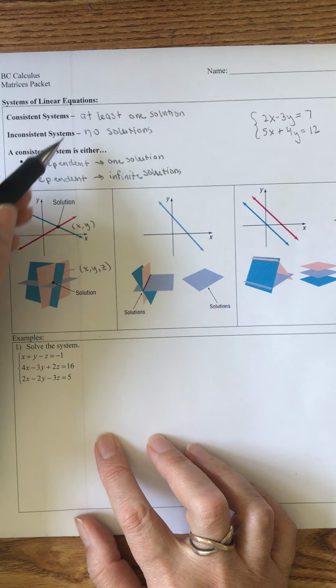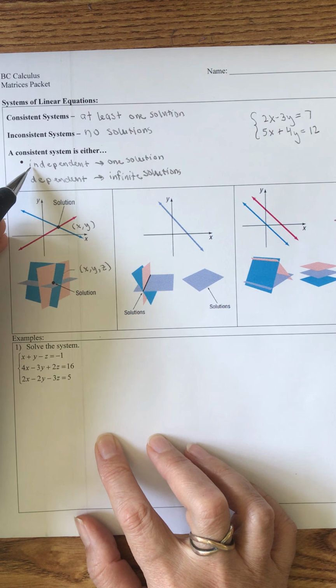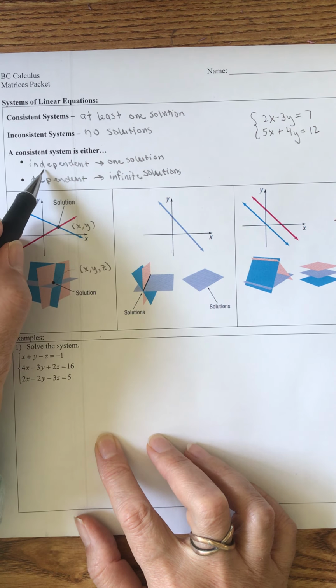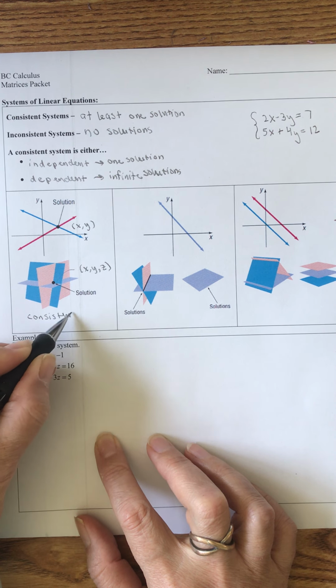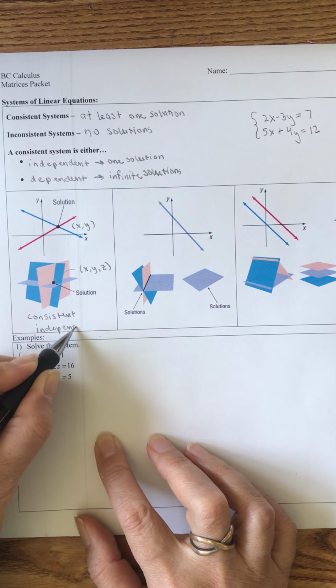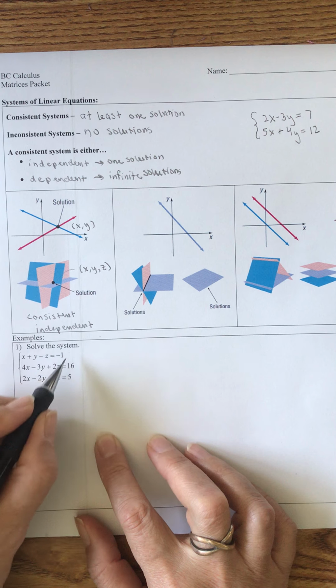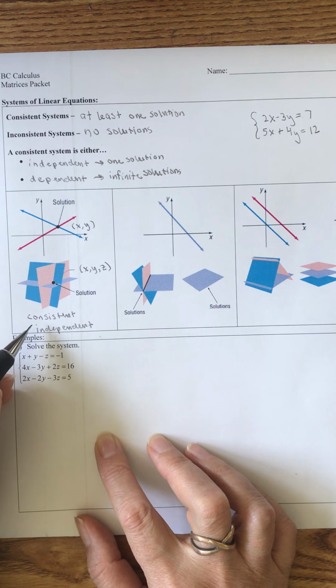And because it has at least one solution, I would say it's consistent. And because it has exactly one solution, I would say it's independent. So I can classify this with both words. It's a consistent, independent system. Both of these are. These are kind of two different examples of consistent, independent systems.